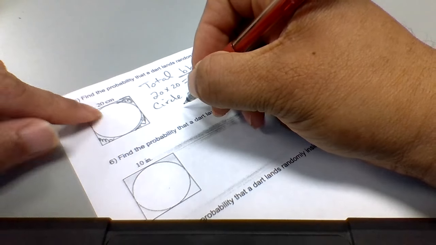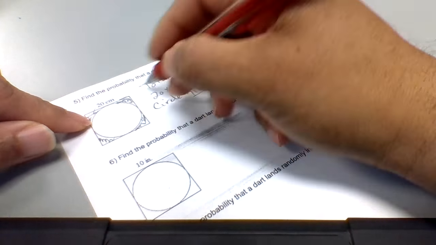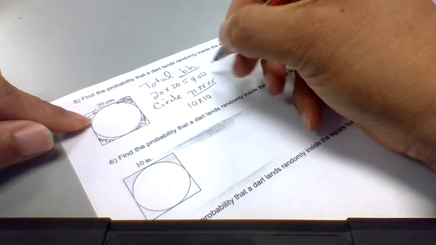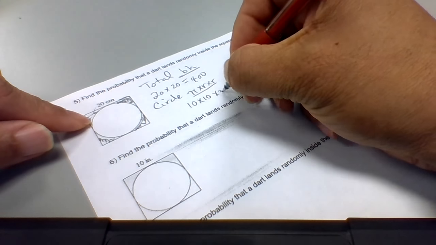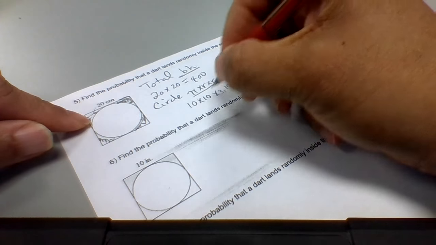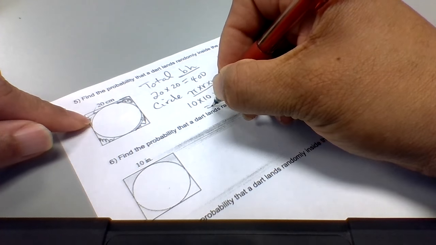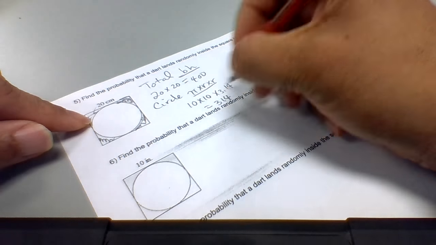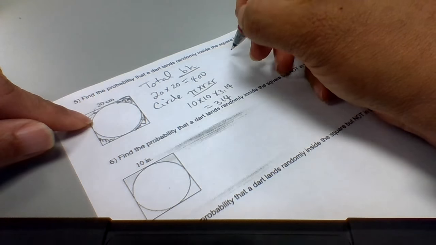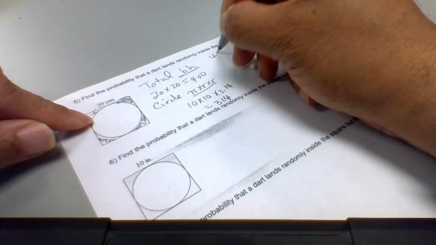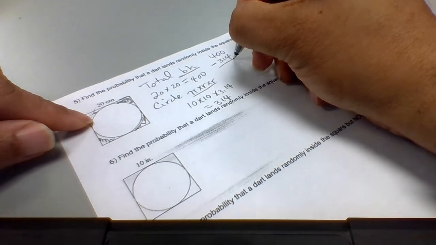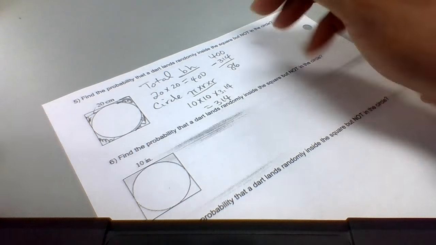So 10, because the diameter all the way across is 20, so 10 times 10 times 3.14. And that's going to equal 314, 100 times 3.14. So you're going to take the 400 and subtract the 314 and get 86.